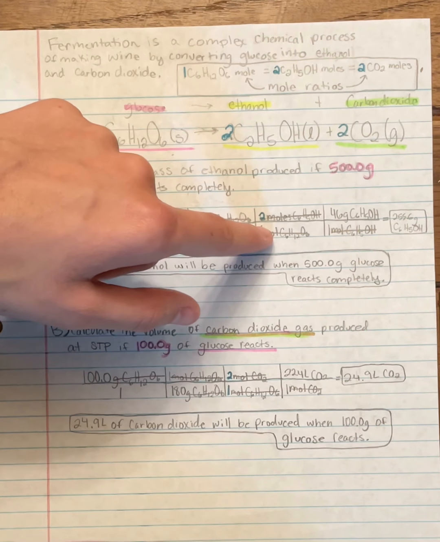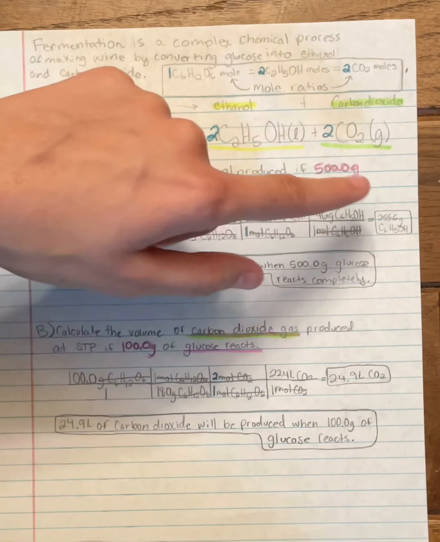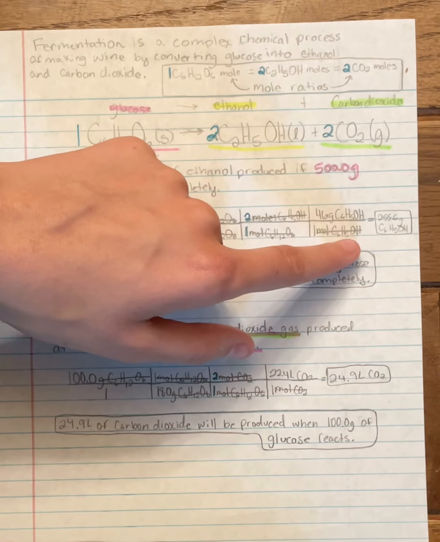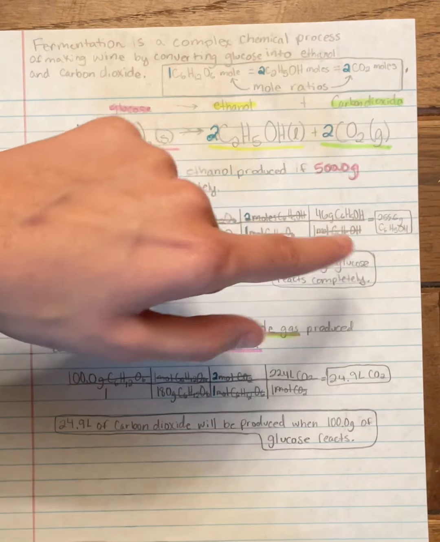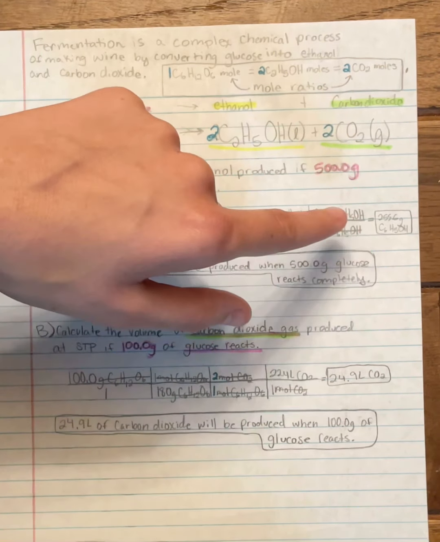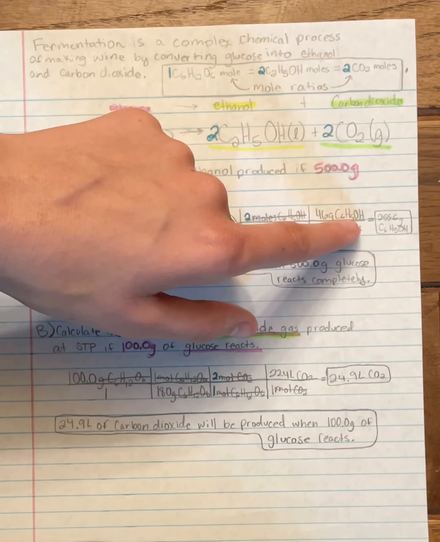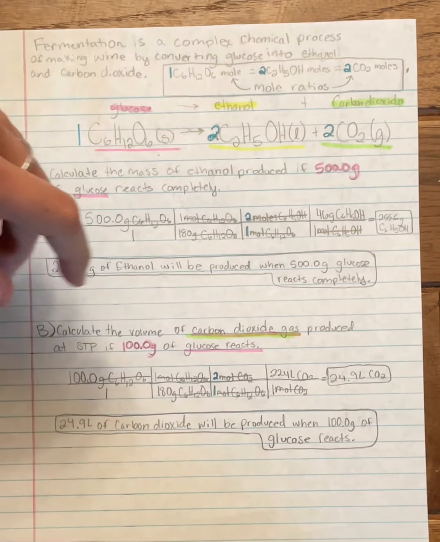So we know that 1 mole is equal to the molar mass of the compound. So 1 mole is equal to 46 grams, which is 6 carbons, and then 5 hydrogens, and then 1 oxygen and another hydrogen, so 6 hydrogens.